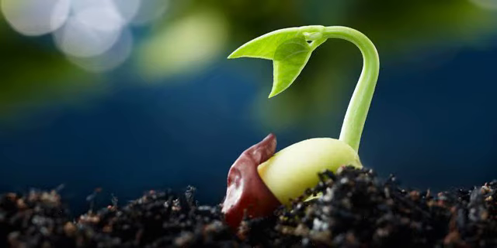In this case, the cotyledons remain inside the soil and the epicotyl elongates and pushes the plumule above. It takes place in seeds such as pea, mango, maize, etc.